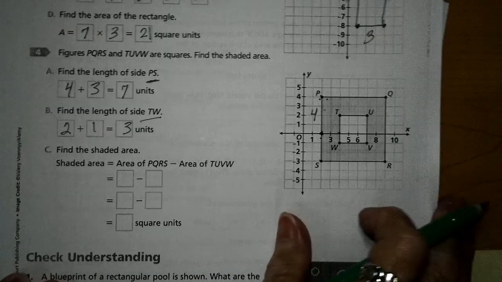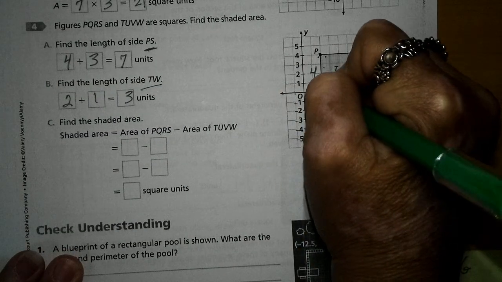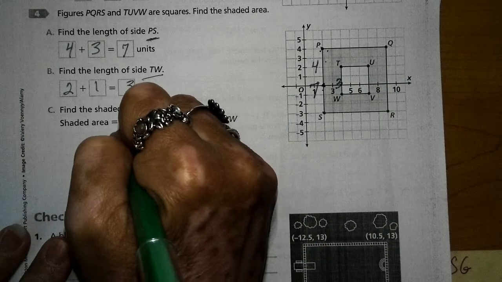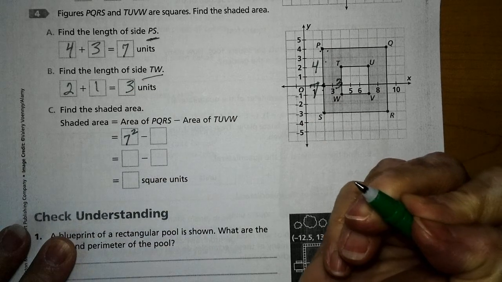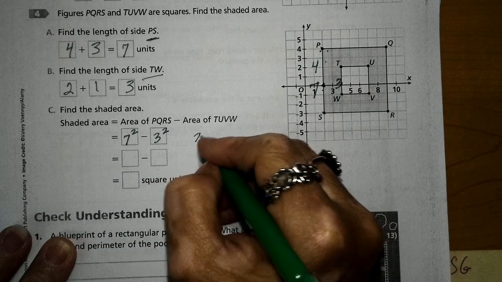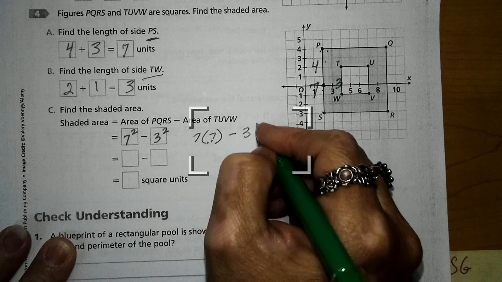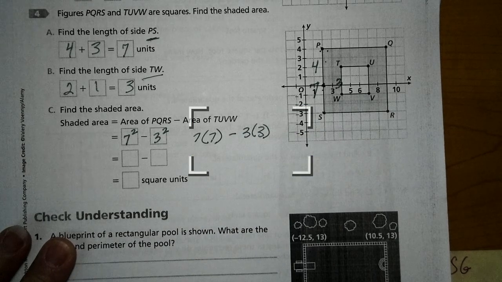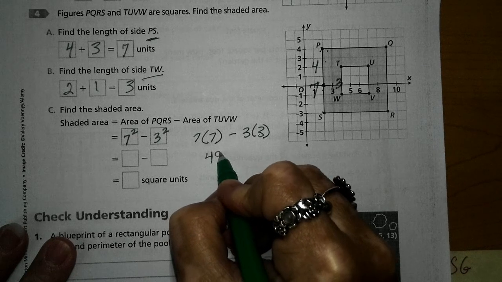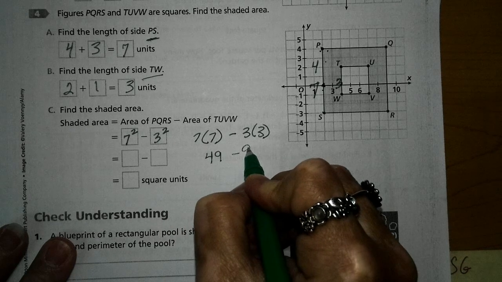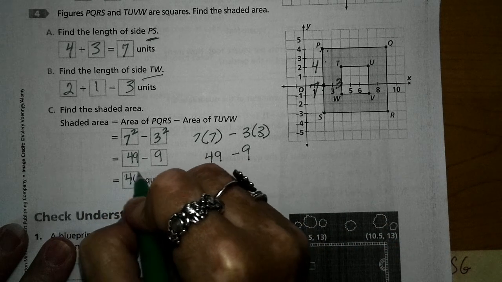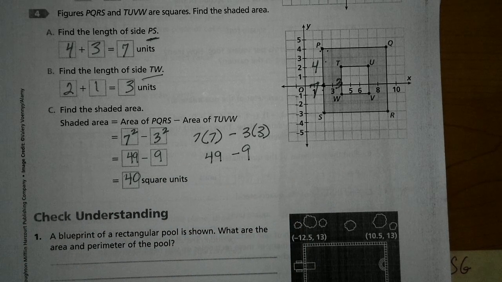All right. So it is a square, right? So we know that this is 7 and this is 3. So with a square, to find the area, we can do 7 squared minus 3 squared. Because what that means is 7 times 7 minus 3 times 3. 7 times 7 is 49. And then 3 times 3 is 9. So 49 minus 9 is 40 square units.